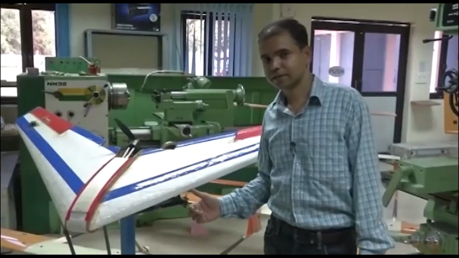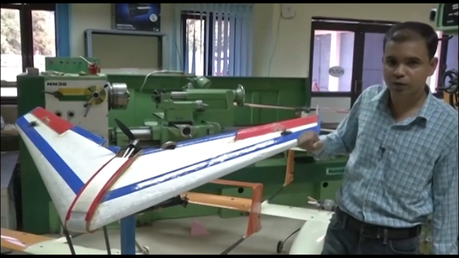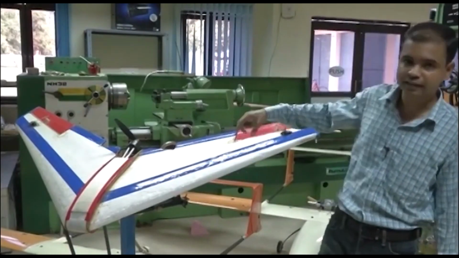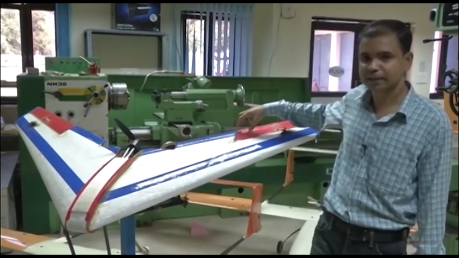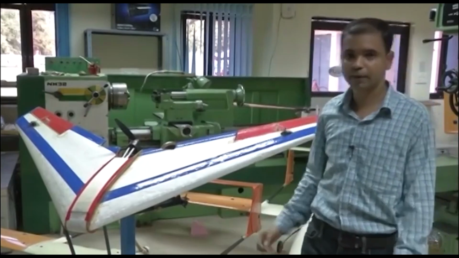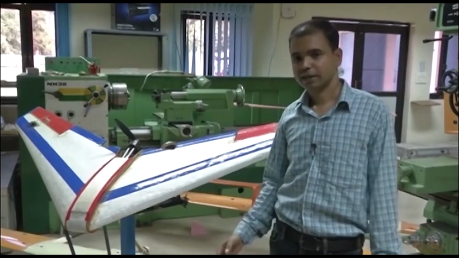To control its longitudinal as well as lateral motion, we have a common control surface named aileron. It acts as both aileron as well as elevator. When this is deflected symmetrically, it works as elevator, and when this is deflected asymmetrically, it works as aileron.